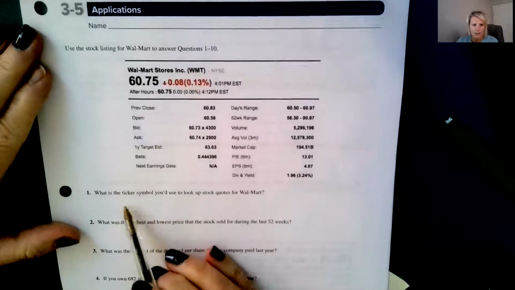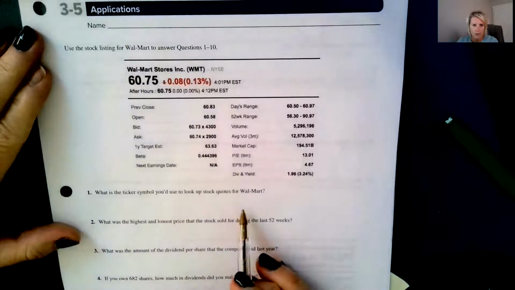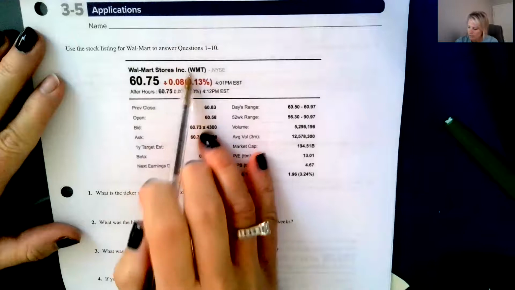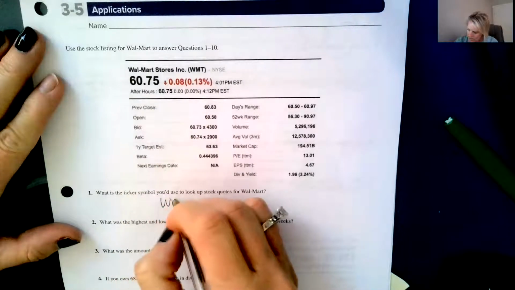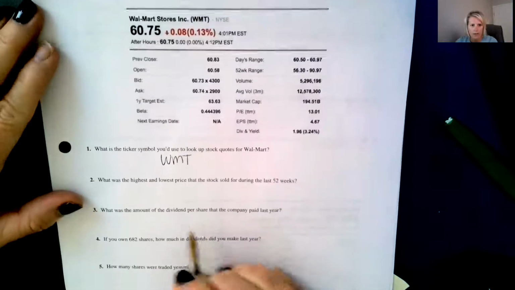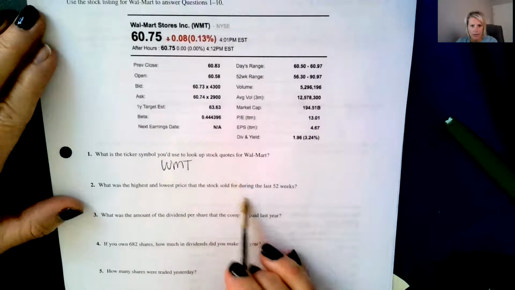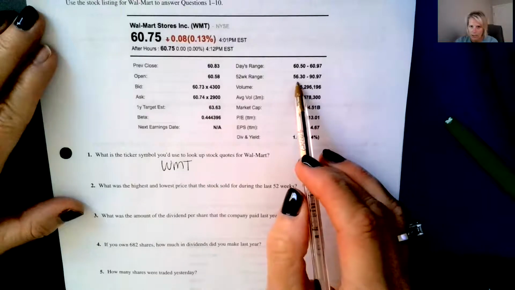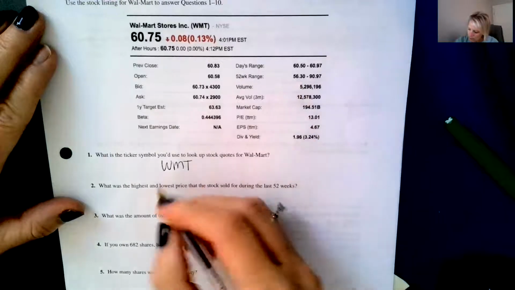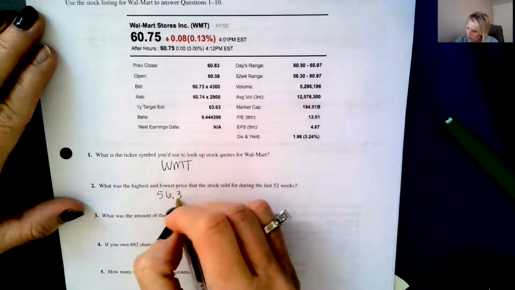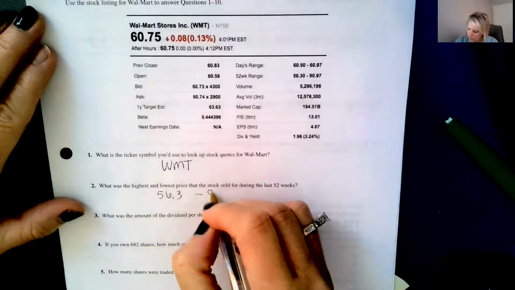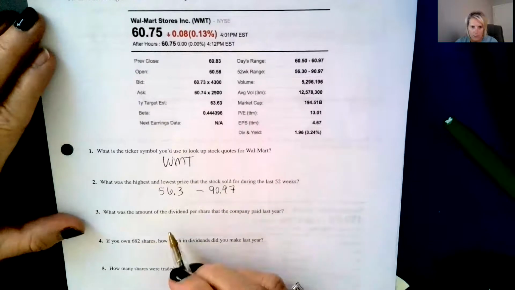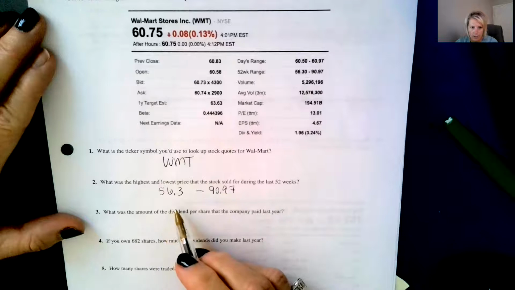So it says, what is the ticker symbol you'd use to look up stack quotes for Walmart? We would use WMT. What was the highest and lowest price that the stack sold for during the last 52 weeks? So right here is our 52-week range, 56.30 to 90.97.